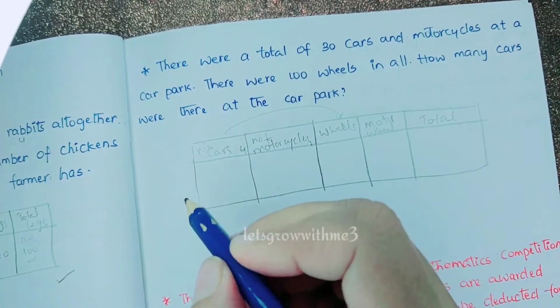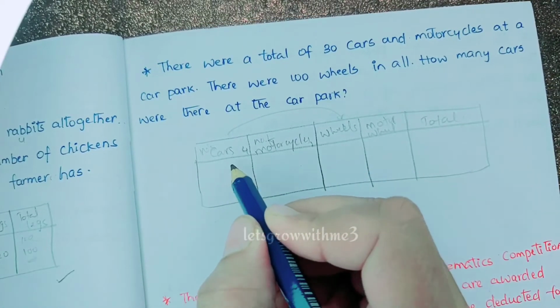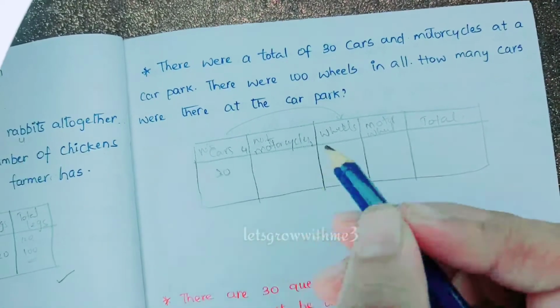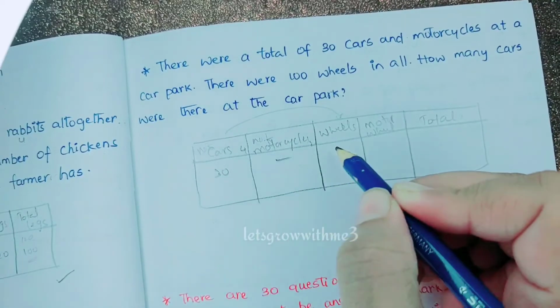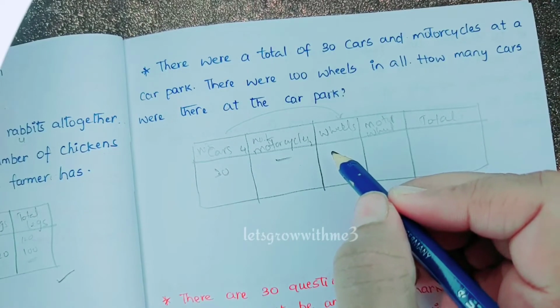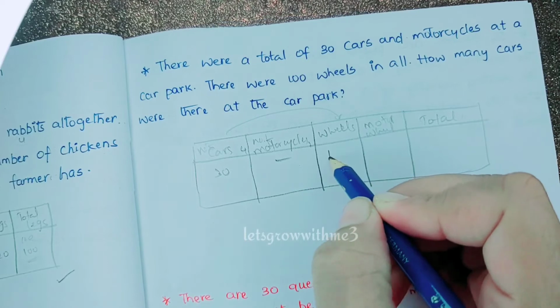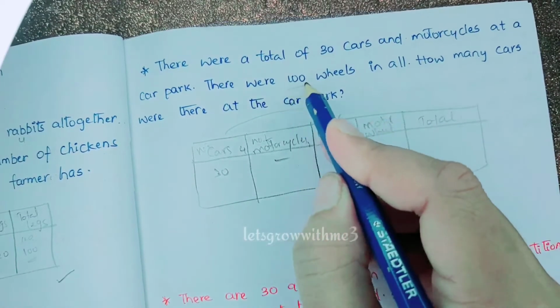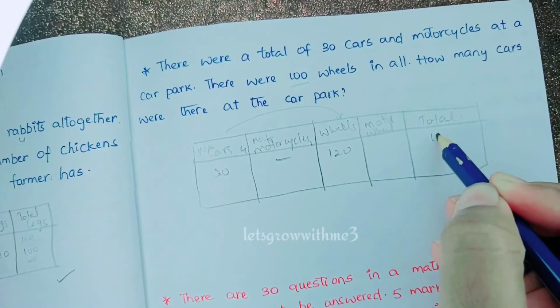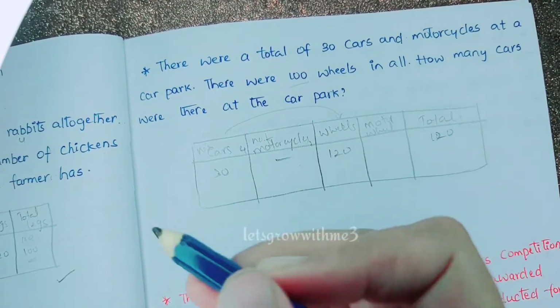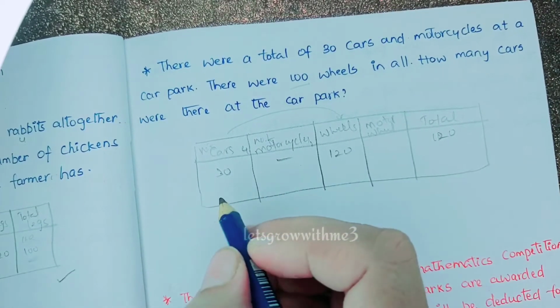So let's make our first guess. We have 4 wheels for cars and 2 wheels for a motorcycle, and here we have 30, and the total number of wheels for cars is equal to 120. But the question is saying only 100 wheels, so this is a mismatch. And then I will just rule out this combination.